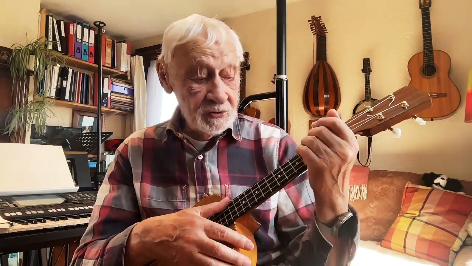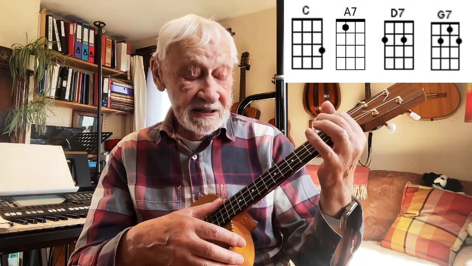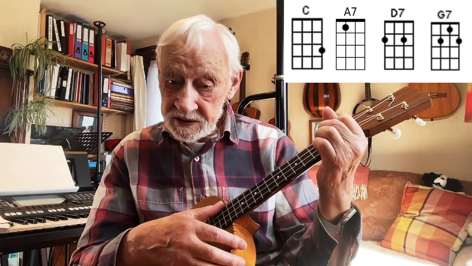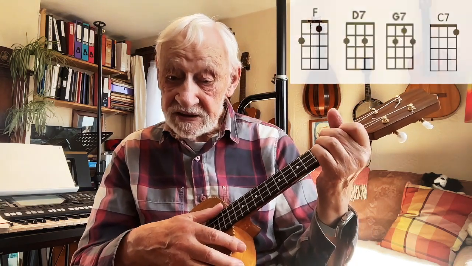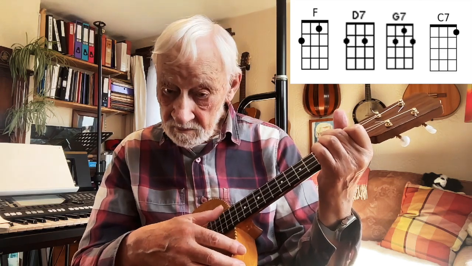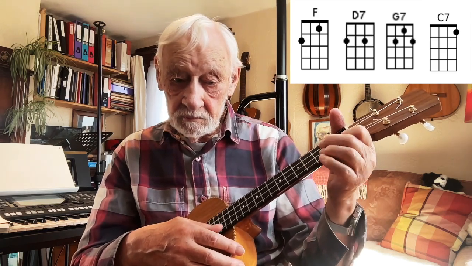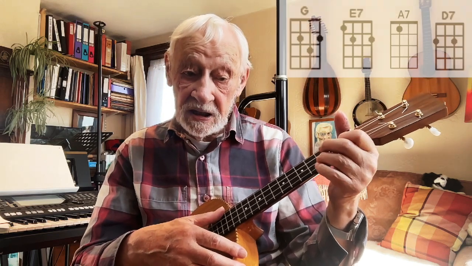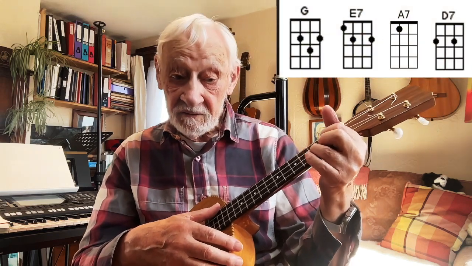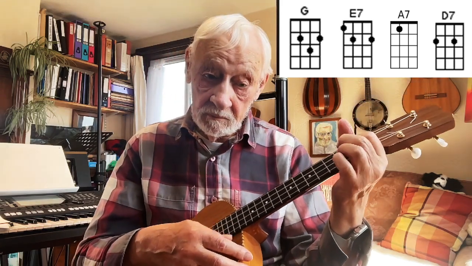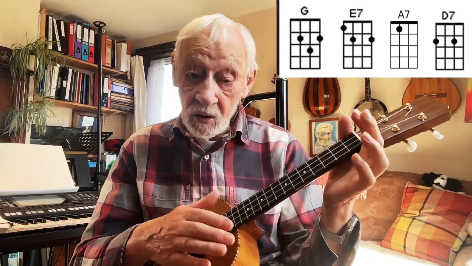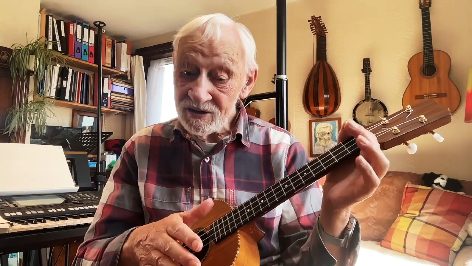So the 1, 6, 2, 5 sequence often becomes C, A7 instead of A minor, D7 instead of D minor, or F, D7, G7, C7, or G, E7, A7, D7. So all the chords have become pretend or secondary dominant sevenths.